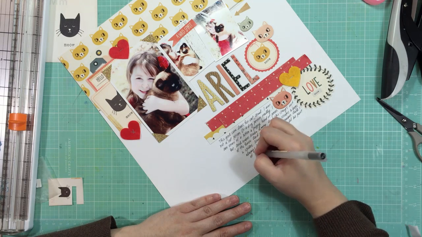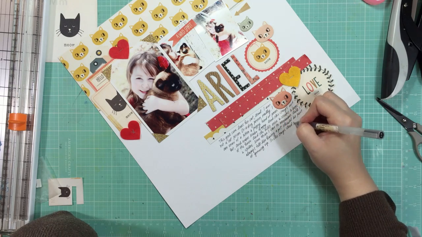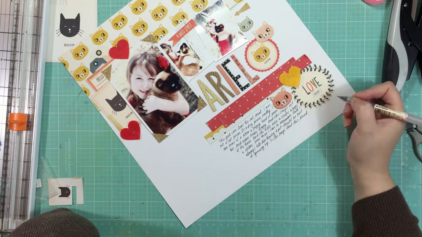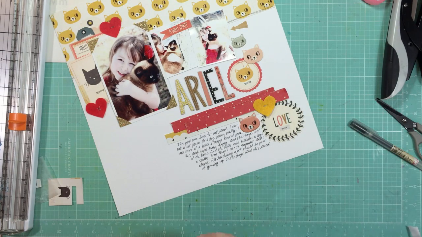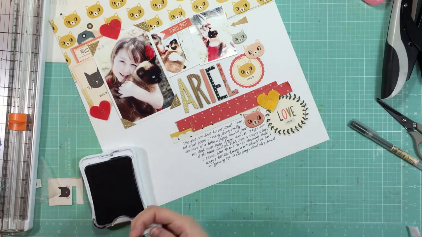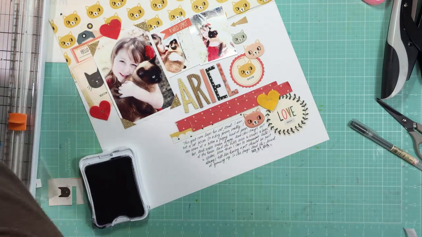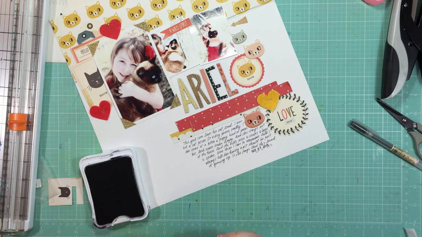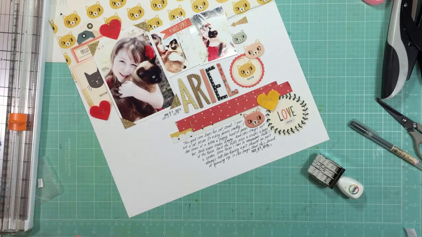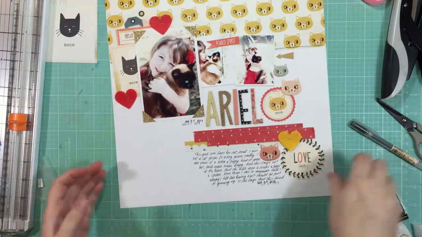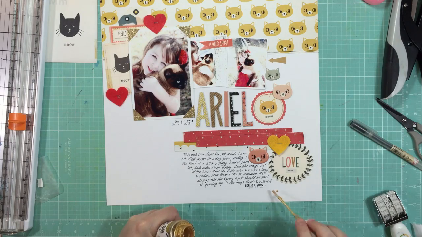Once I'm done with that, I'm just going to use my Project Life roller date stamp, and I'm going to stamp September of 2015 below the journaling, and I'm going to stamp January of 2011 right in that space between the title and the bottom of the photo and the red journaling strips. You'll see here in just a second. And then I'm going to add a little bit of Heidi Swapp gold color shine, and that is going to complete the layout.